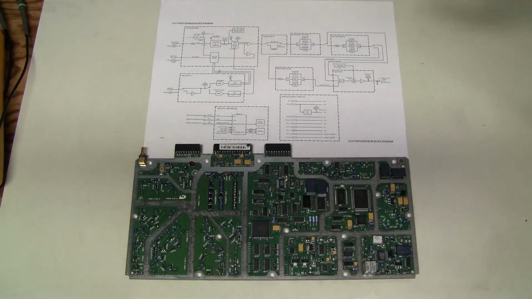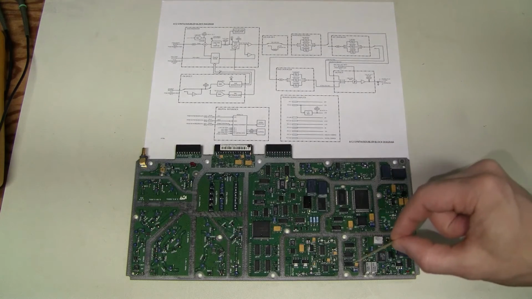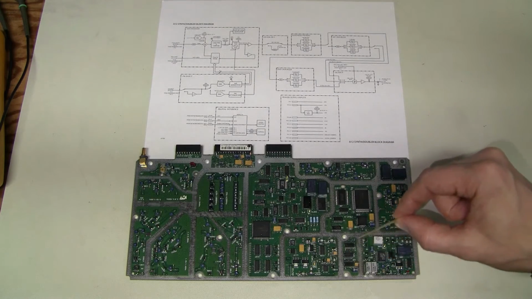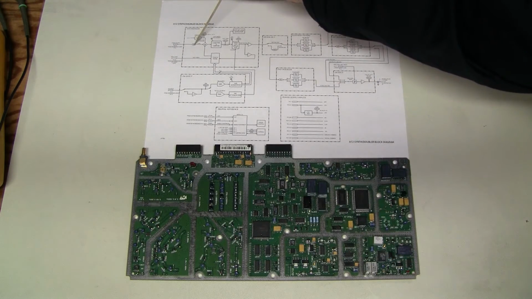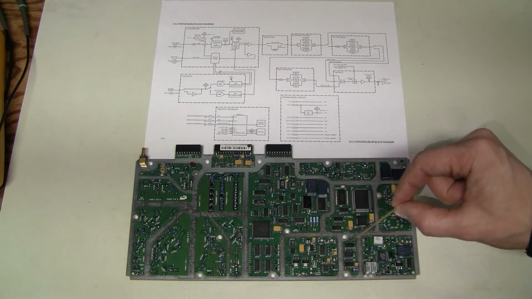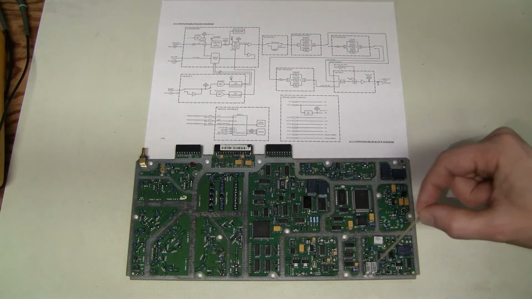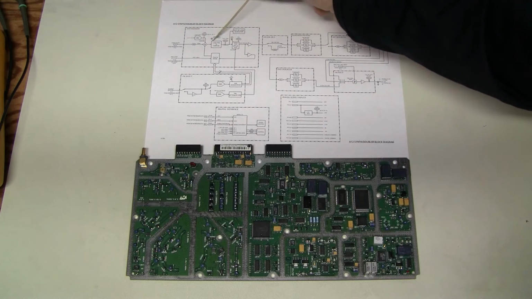So I traced the reference input from this connector to this section. So here we have this divide by 2 thing and the phase detector. Then the output goes to this loop filter, and here we have these 2 adjustments.